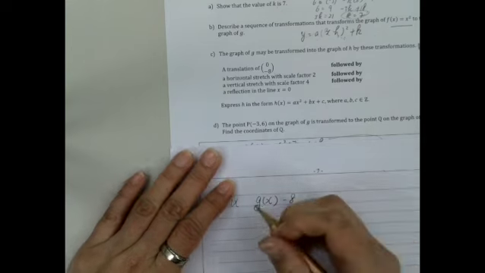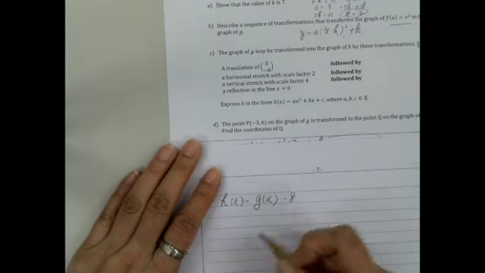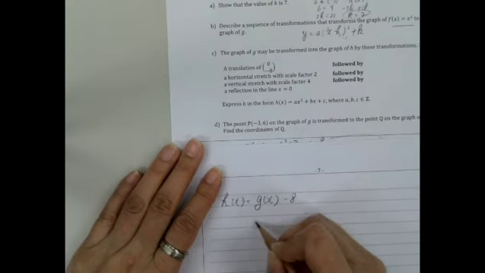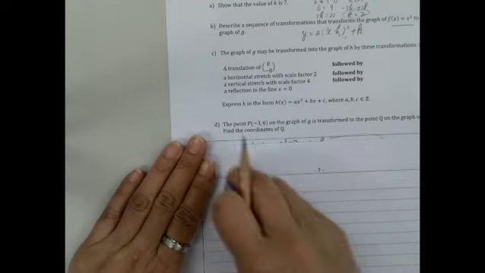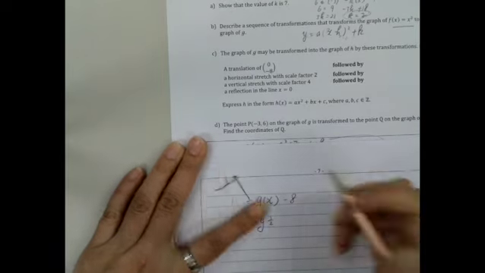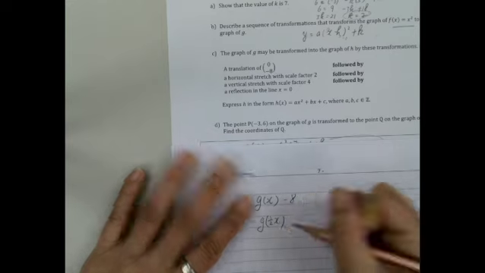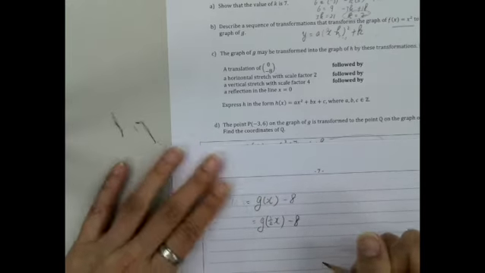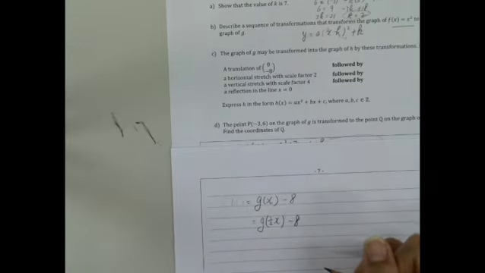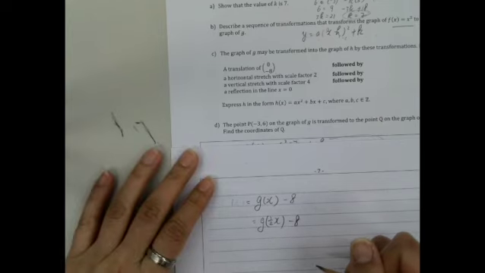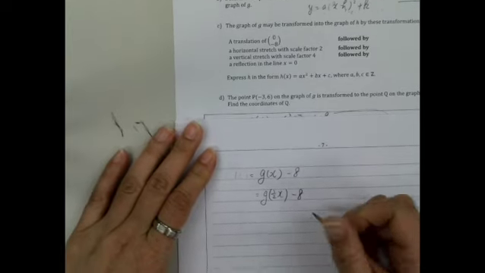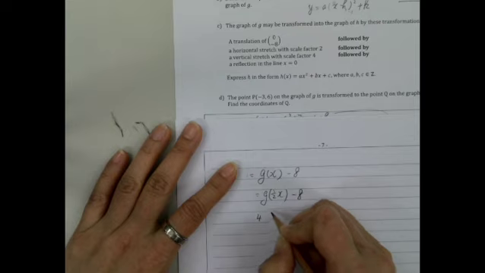And then stretch by half. So I will have g of 1 over 2 x. Minus 8 is still there. And then vertical stretch by 4. So I multiply everything by 4.